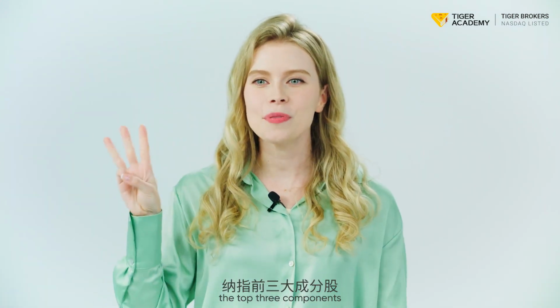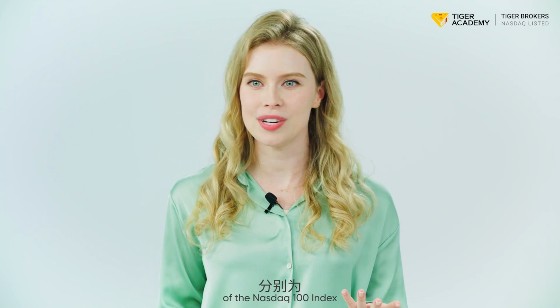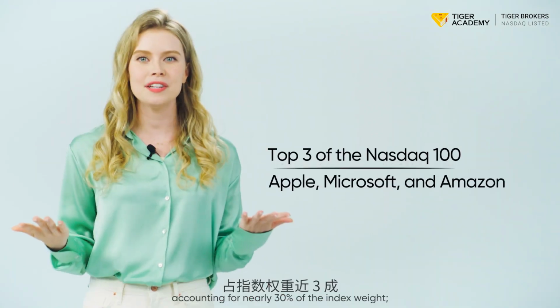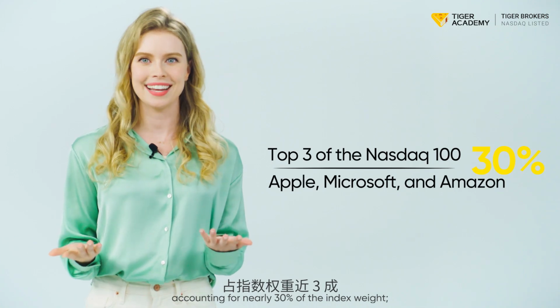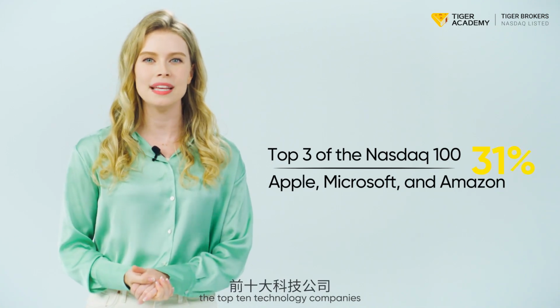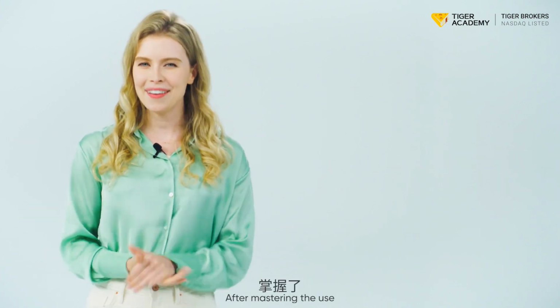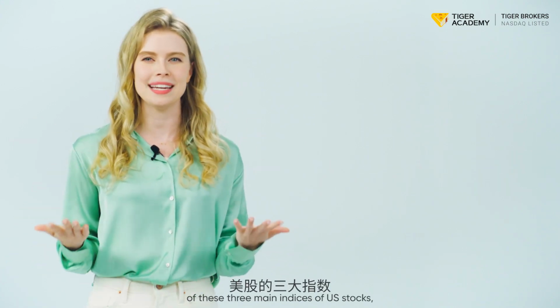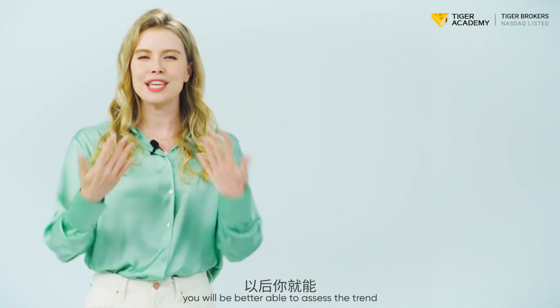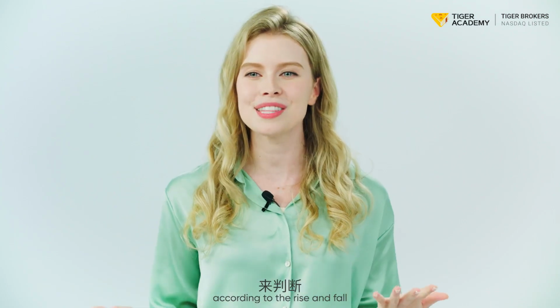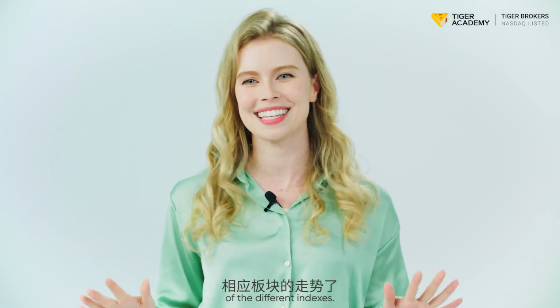Currently, the top three components of the NASDAQ 100 index are Apple, Microsoft, and Amazon, accounting for nearly 30% of the index weight. The top 10 technology companies account for more than 50% of the total weight. After mastering the use of these three main indices of US stocks, you will be better able to assess the trend in corresponding sectors according to the rise and fall of the different indexes.